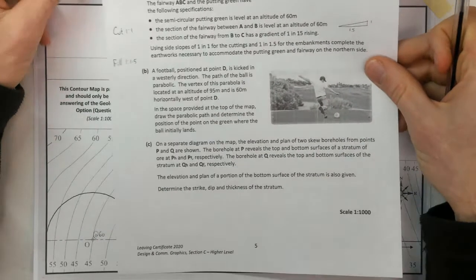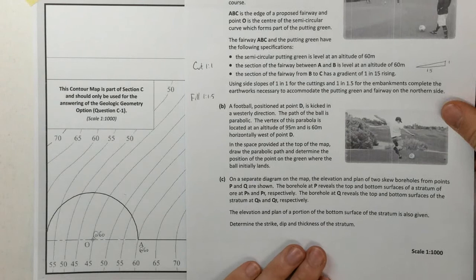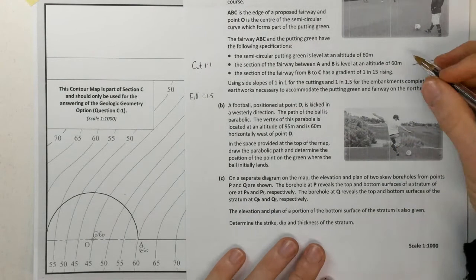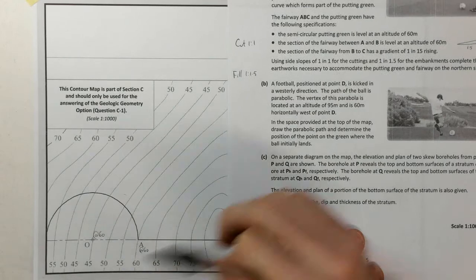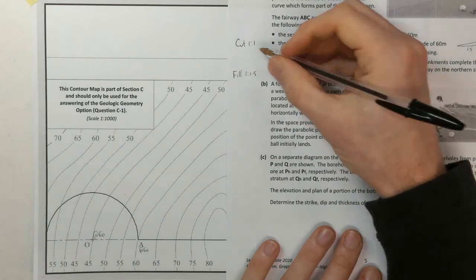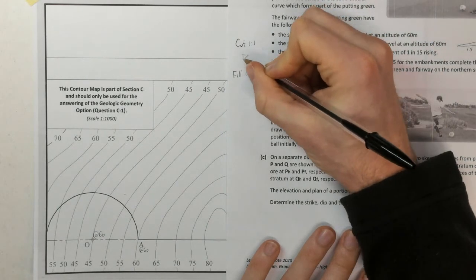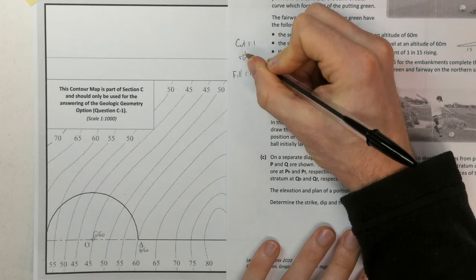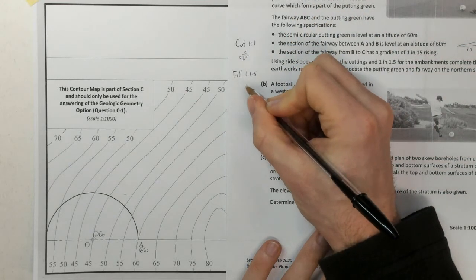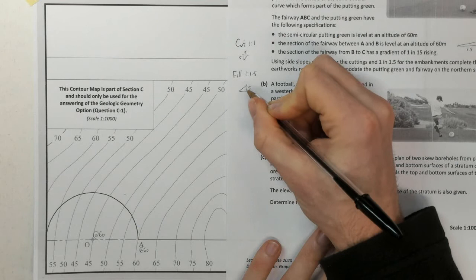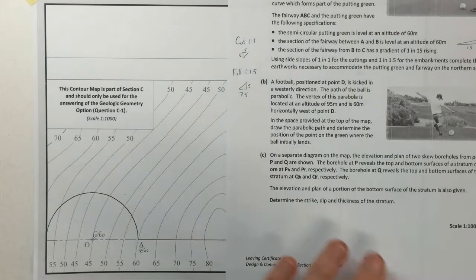Okay, so our cut, first of all, we've got 1:1, and our fill 1:1.5, and our contours there are in 5 metre intervals. So we've got our cut there of 5, 5, and our fill, so we're going up 5, that's 7.5 we're travelling there. Okay, so that's going to help us.